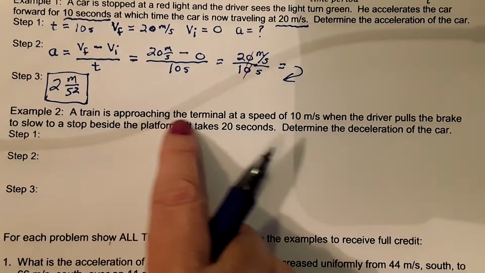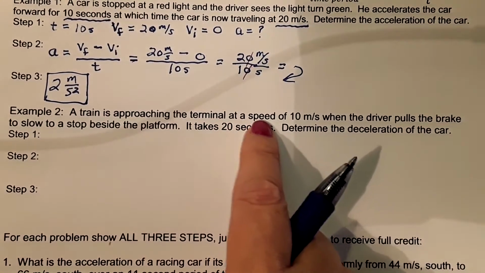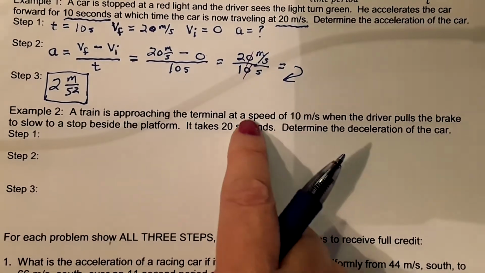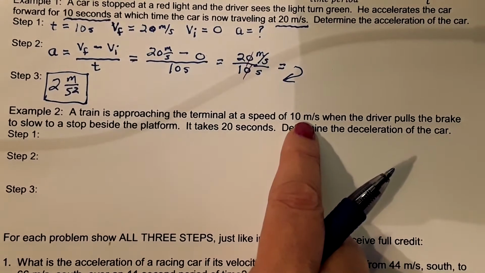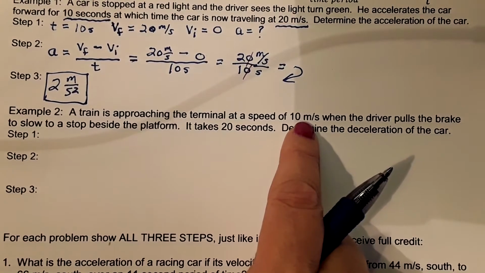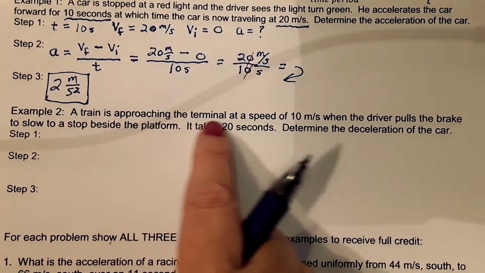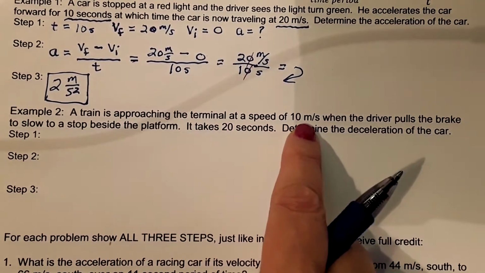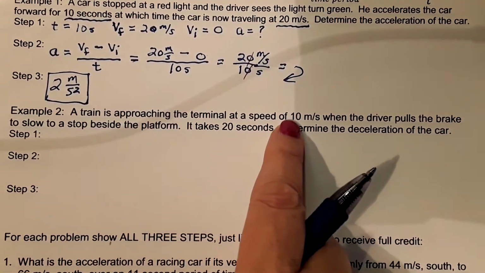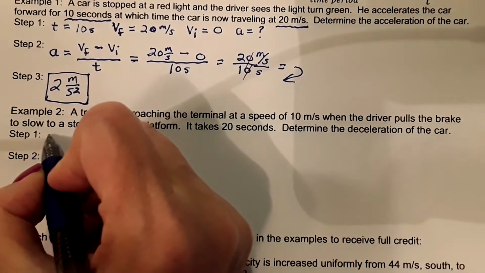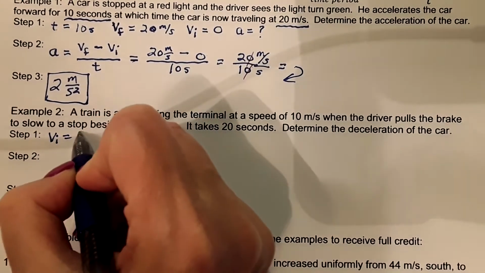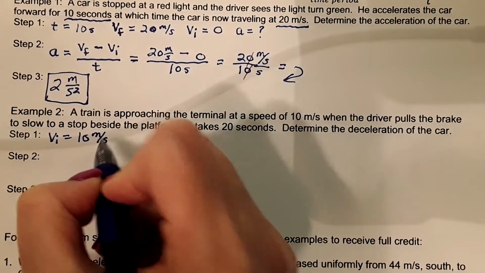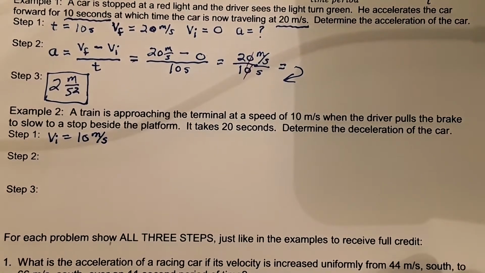It says the train is approaching the terminal at a speed of 10 meters per second. Now remember, speed is the magnitude of the velocity. It's the numerical value of the velocity. Since this is what the train is doing at the beginning of the problem, this must be the initial velocity. So we write it down as the initial, 10 meters per second.